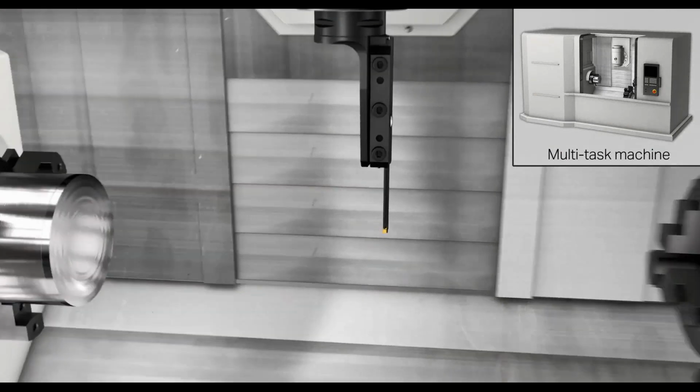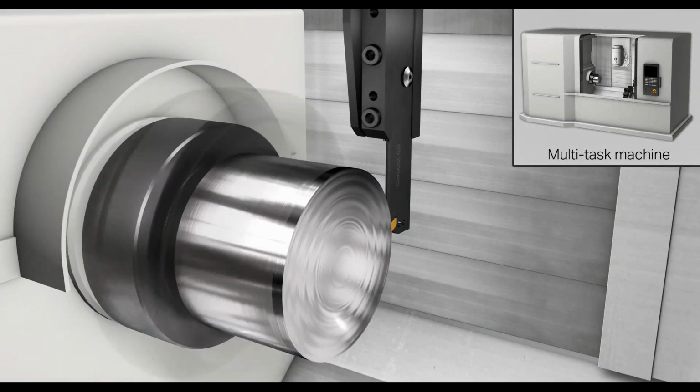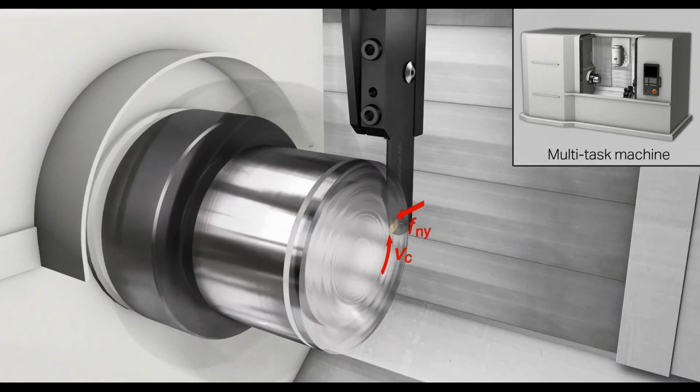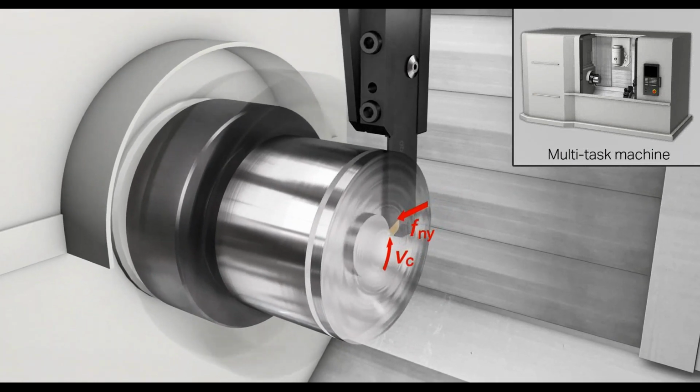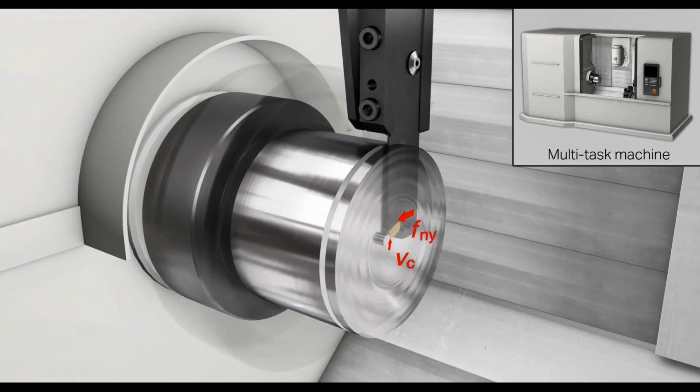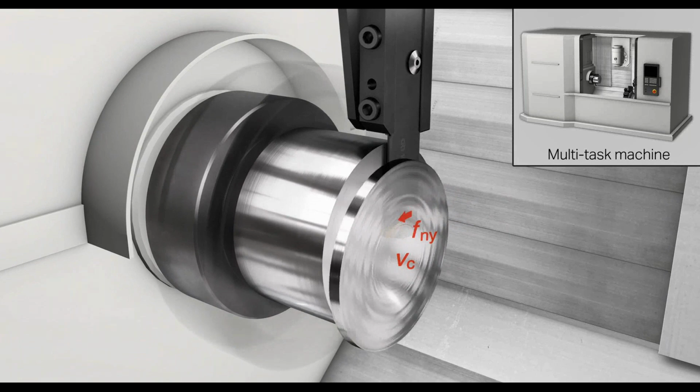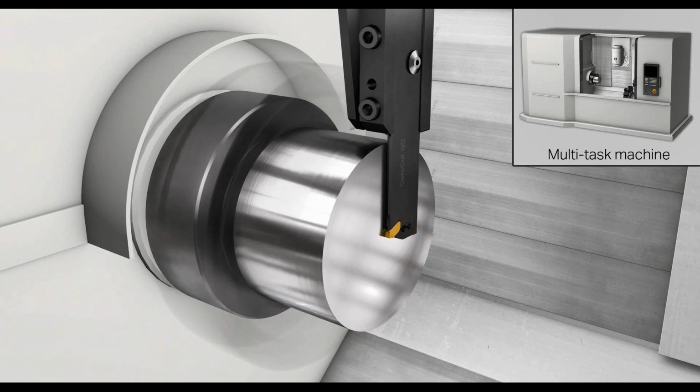So this can be used in a multitask machine, as illustrated here. It's just a matter of putting it into the main spindle and positioning it so you can use the y-axis. So again, all those forces go through the blade into the turret. And you can see in this illustration the size of the bar we're able to achieve because of the rigidity of that.